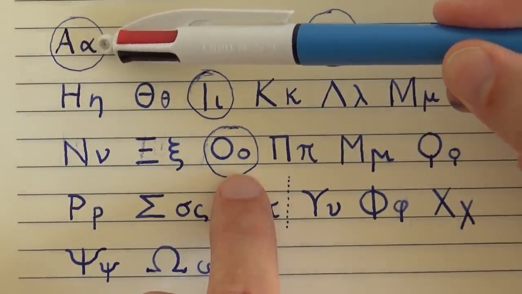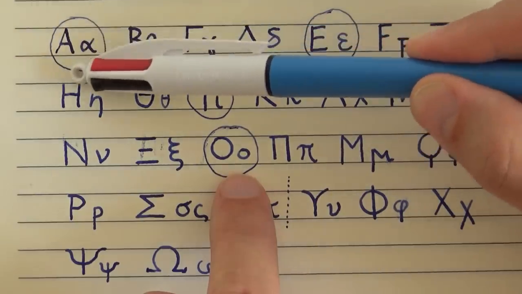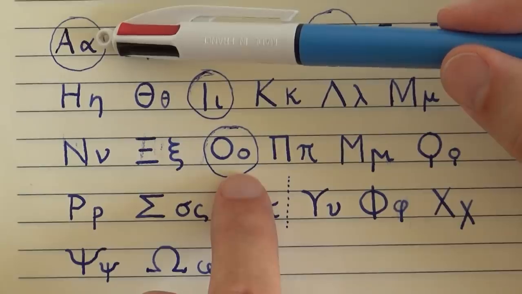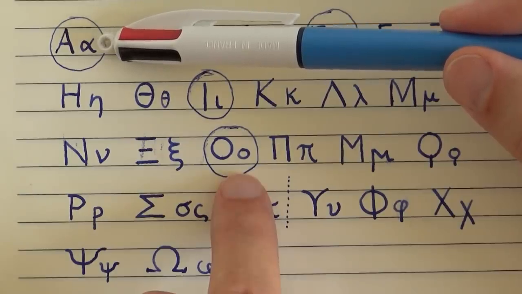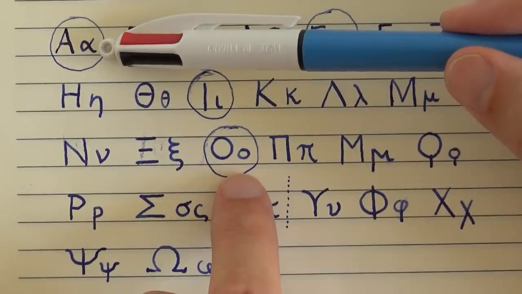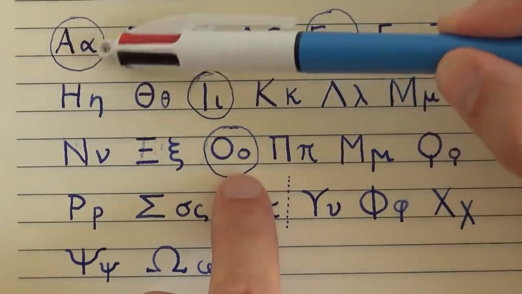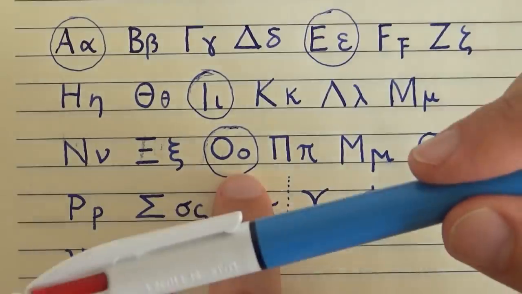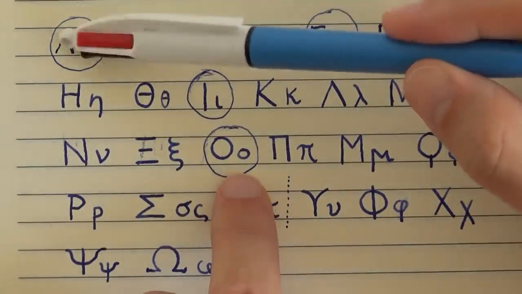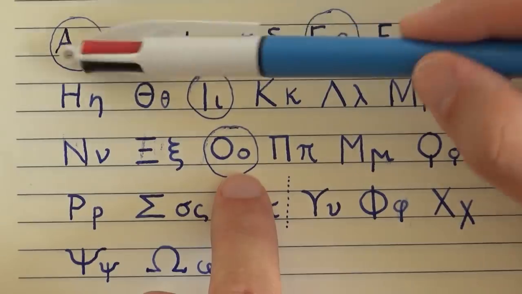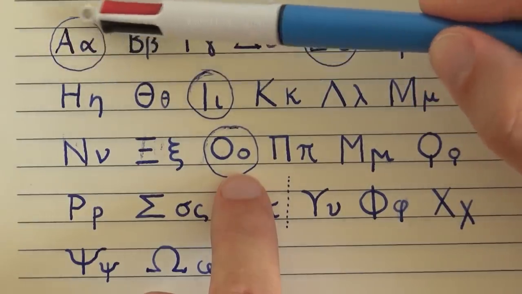The sound of Aleph is mostly silent, but I read that it could represent the glottal stop, the plosive version of H, like the sound you make when you say "uh-oh", but just in between, you do a glottal stop, using only the vocal cords.